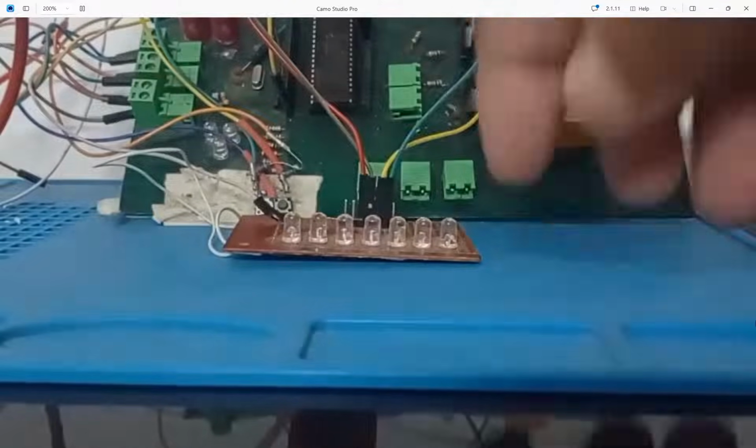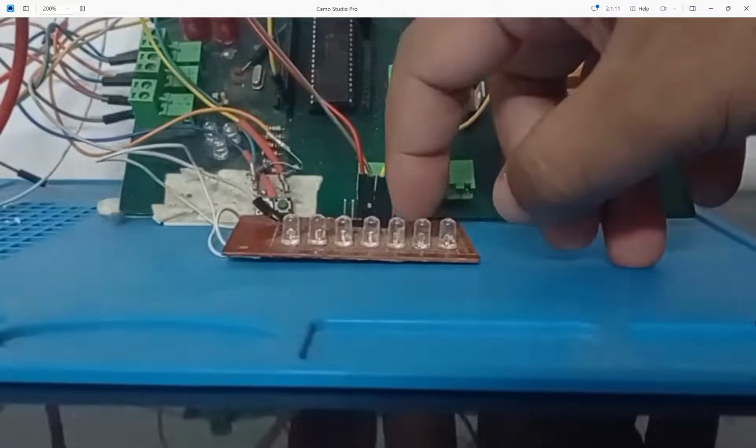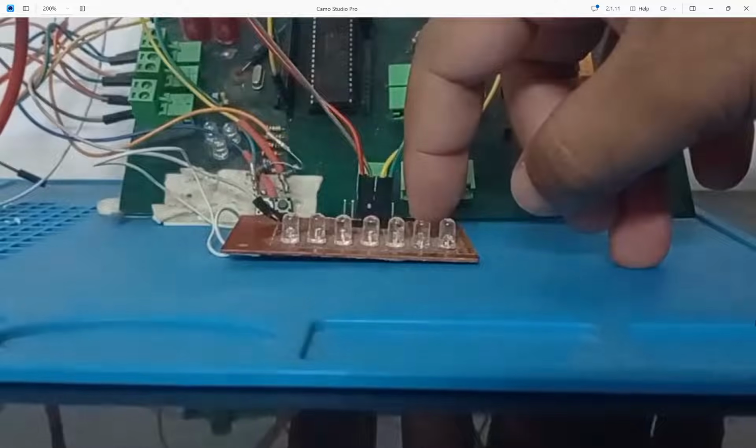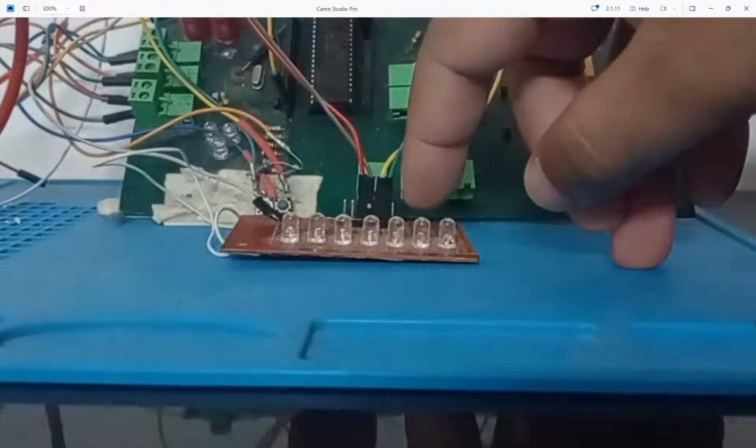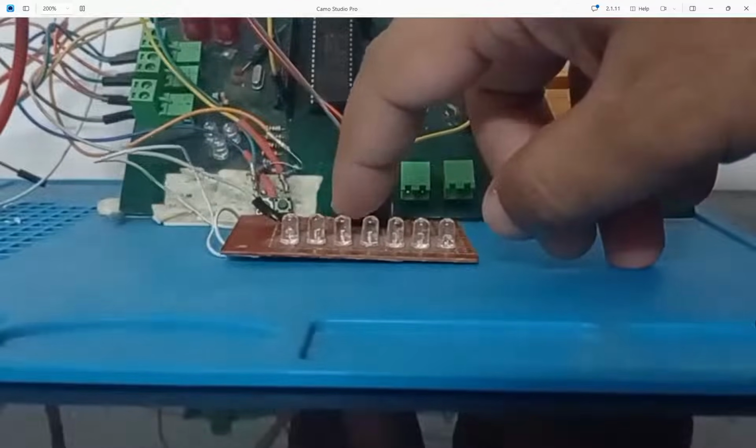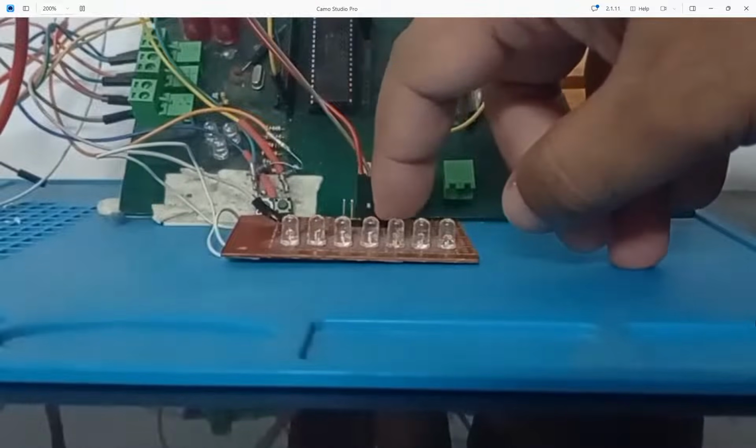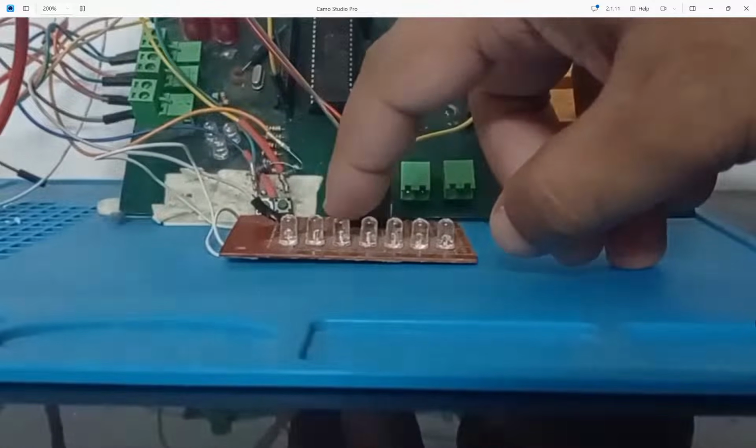So guys, we have many LEDs here, but we are only going to use these 4 LEDs. This is the fourth loop, third loop, second loop, first loop, the outermost to the inner. This is the innermost loop. Second loop, third loop, fourth loop. This is the outermost. Outer to inner to outer.